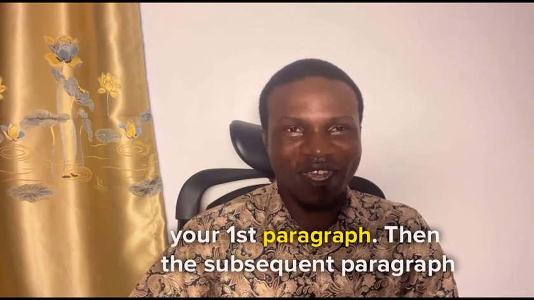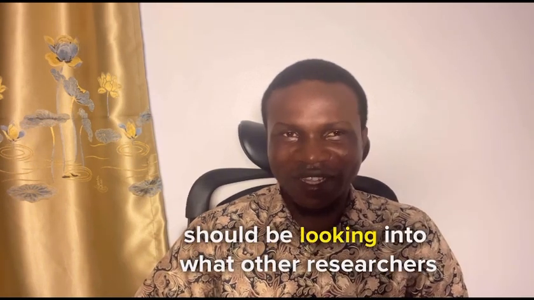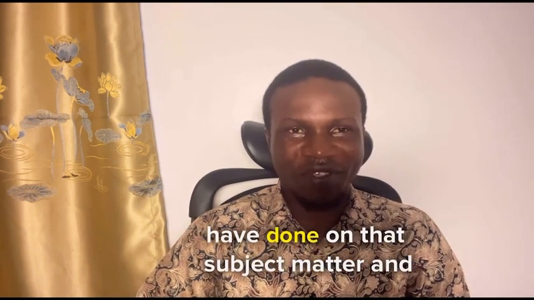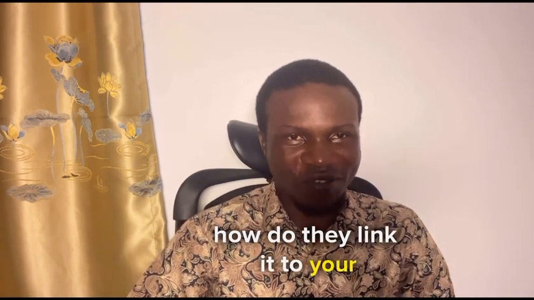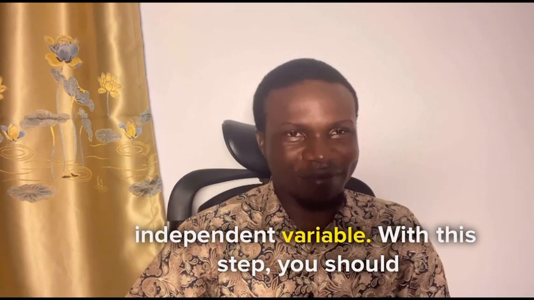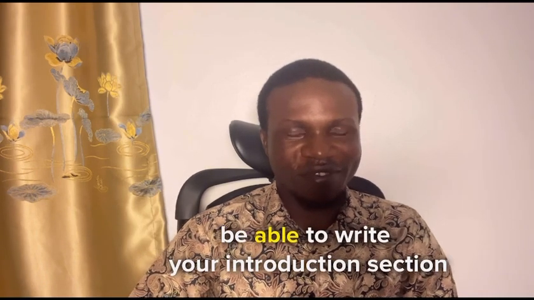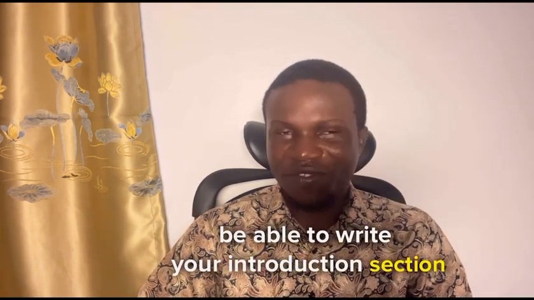Then the subsequent paragraph should be looking into what other researchers have done on that subject matter and how they link it to your independent variable. With this step, you should be able to write your introduction section without stress.